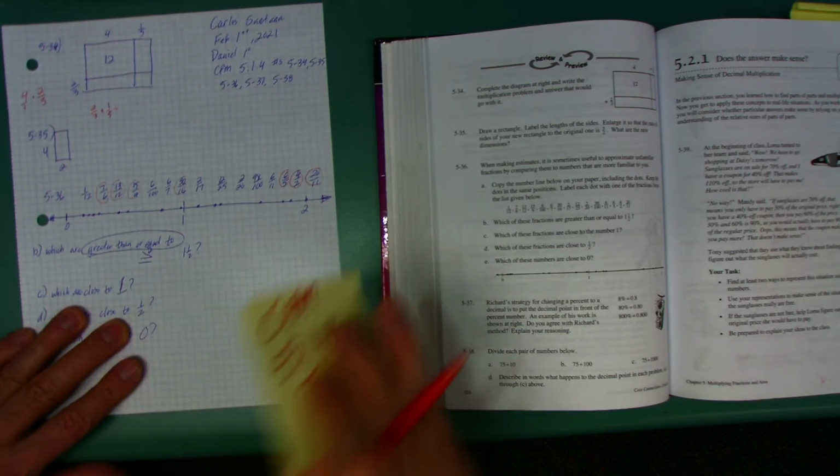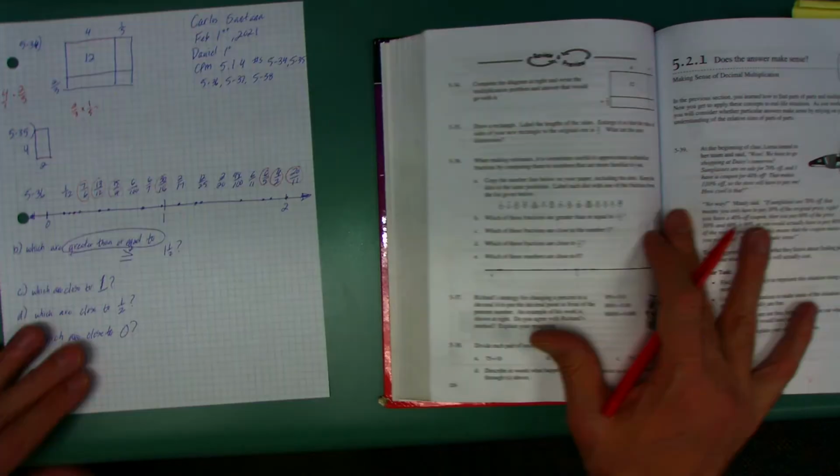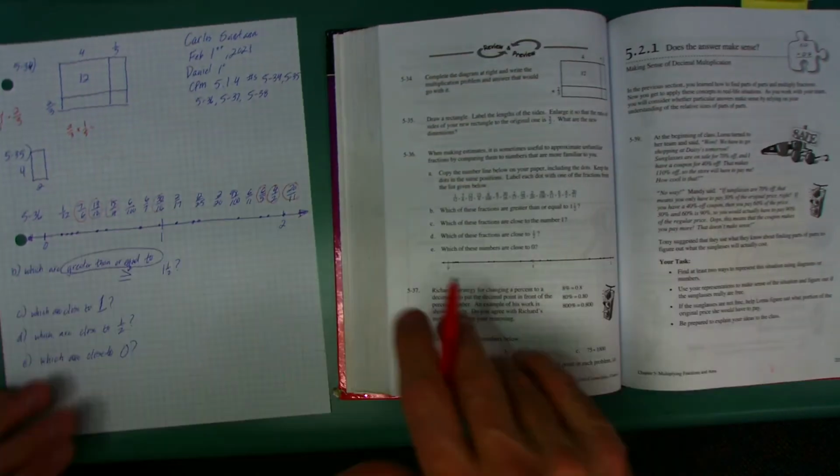5.1.4. Big smiley face on that, right? Got to smile about things. Life is good, right? Numbers getting better.